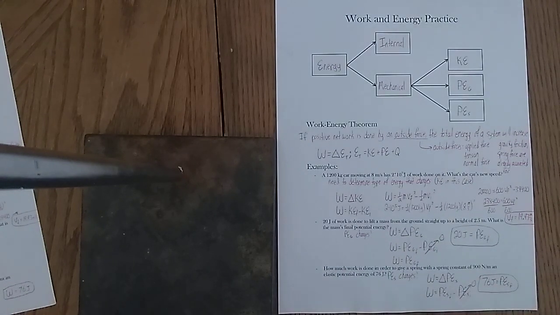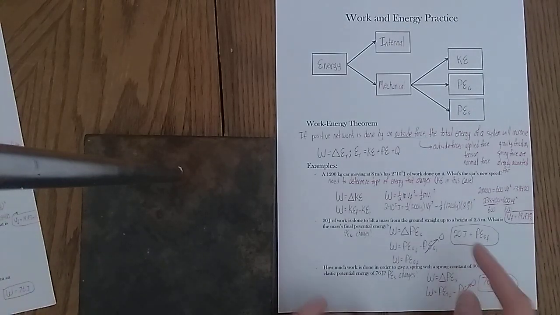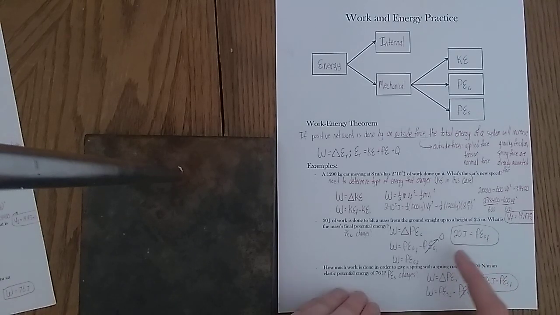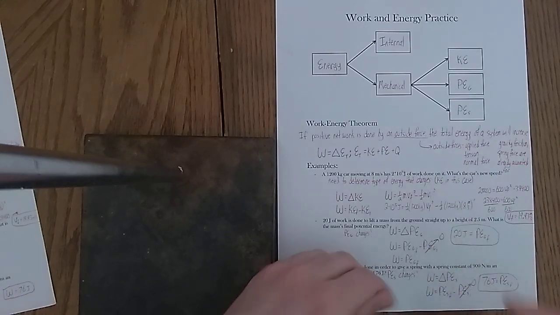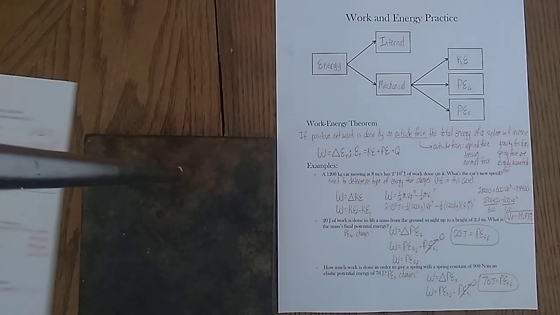Now, because we have the spring constant in this case, we could go back and figure out how far it's stretched, but that's not what the question asks. Just like in the last problem, we knew the height, so we could have gone back and figured out what the mass was, but that wasn't what we were asked to do. We were just asked to find the final potential energy.